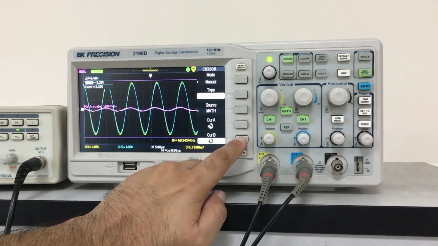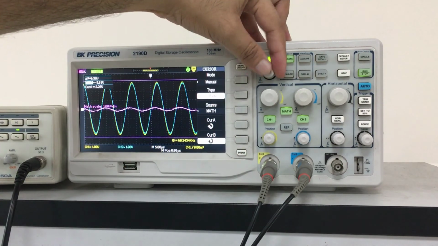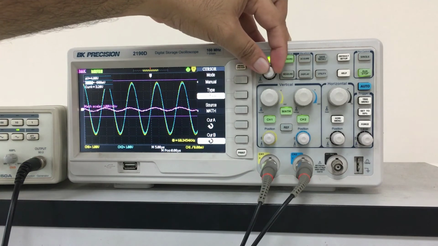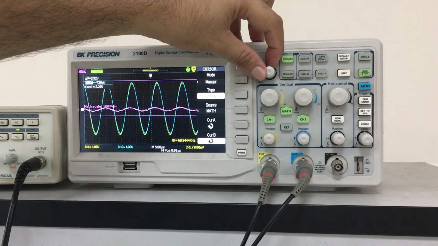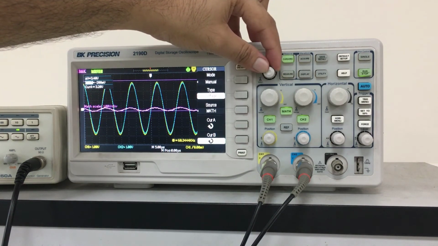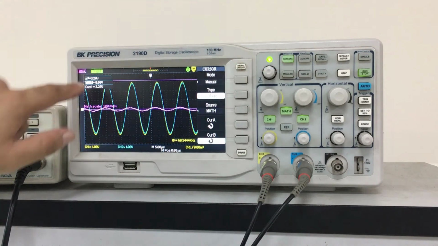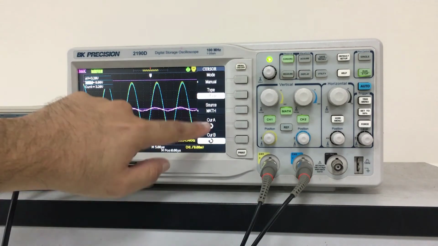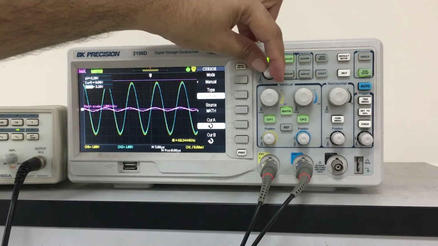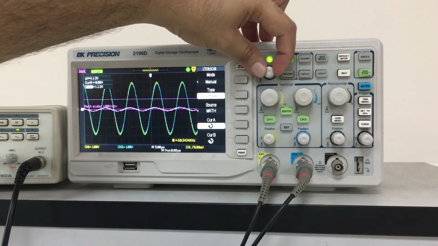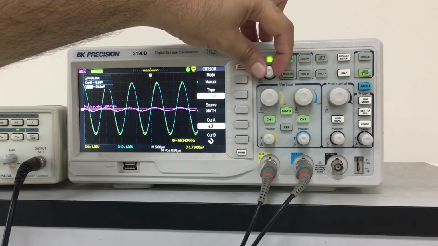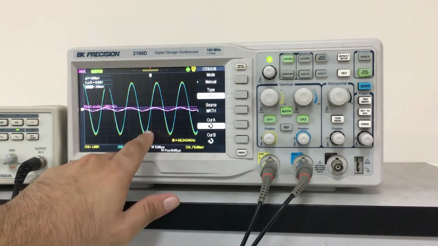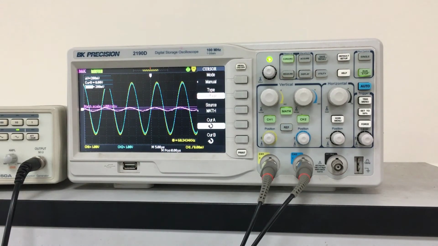Cursor B should be rotated and taken to 0 volt. Observe the value and stop at 0 volt. Okay, now with cursor B at 0 volt, cursor A should be taken to the peak of this curve. At the peak, we have 200 millivolt. This should be recorded in the table.